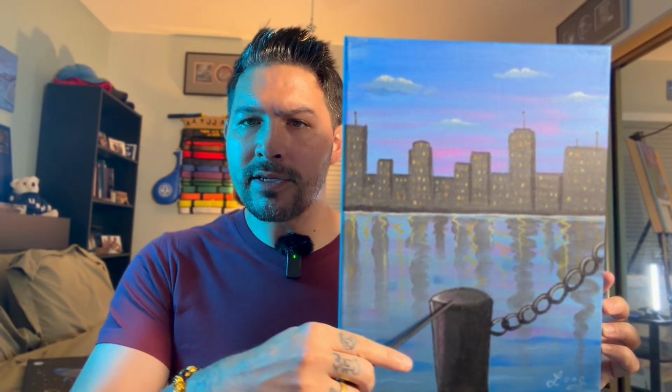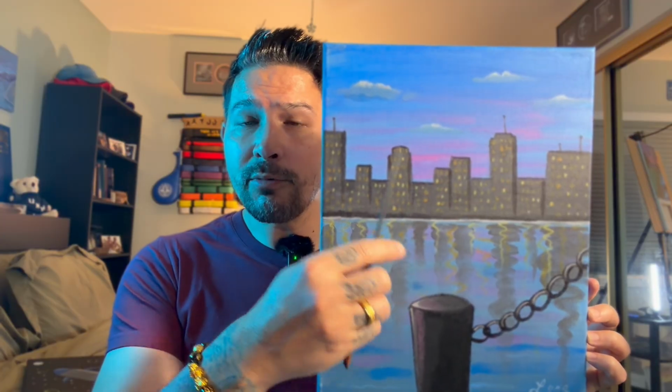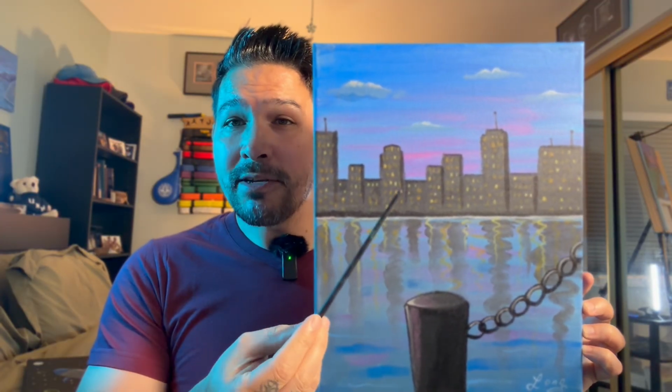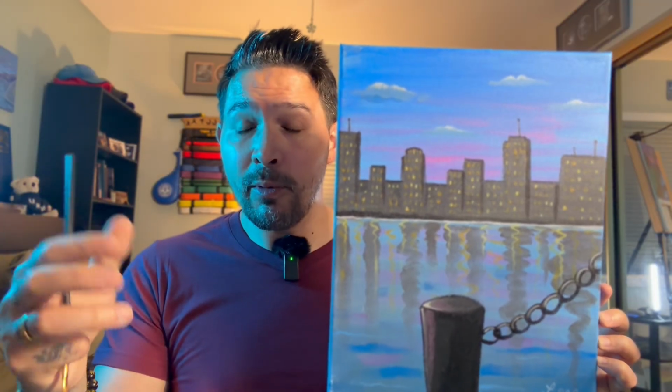So I got this little post here with some chain, and then I got the cityscape in the background. I was like, oh, this is a great composition. I think it should be fairly easy. When it comes to buildings, people's brains shut off. When it comes to architecture, it's very difficult for people to paint, especially beginner painters. And again, there's a lot of straight lines going on here.